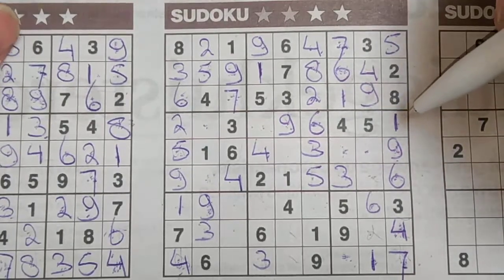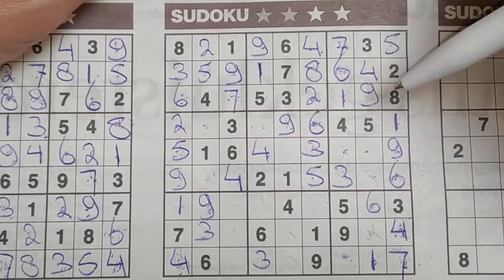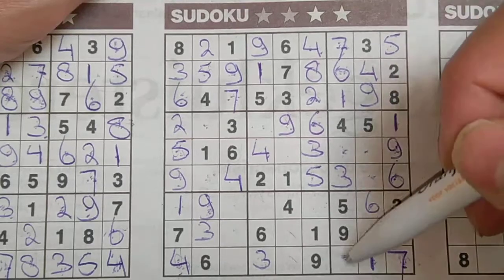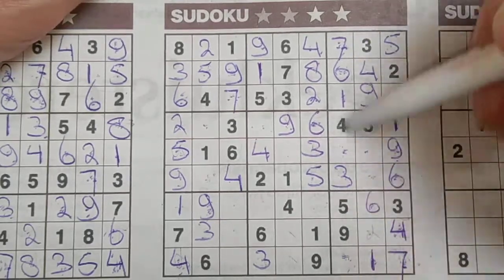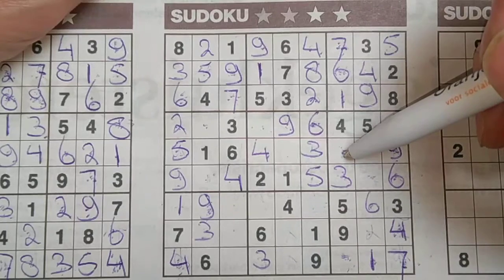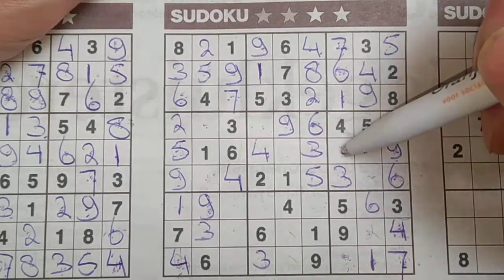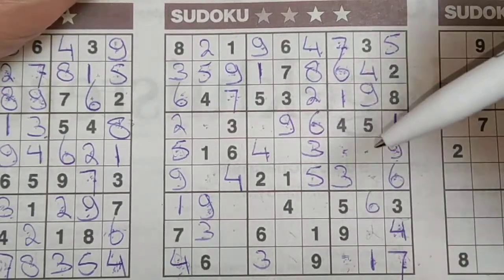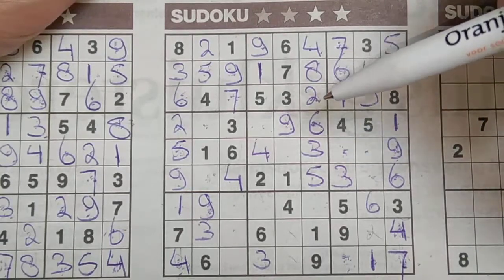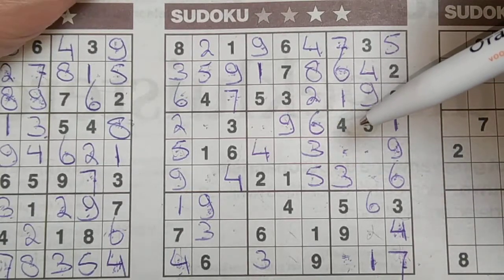Then these 2 boxes in this column for the numbers 8 and 2. No, I cannot fill this yet.